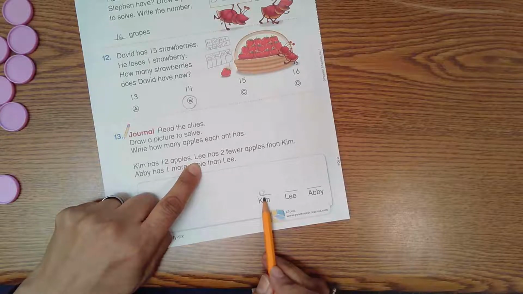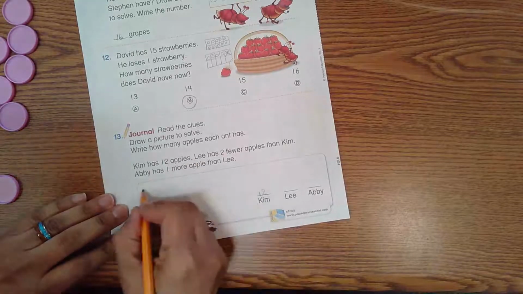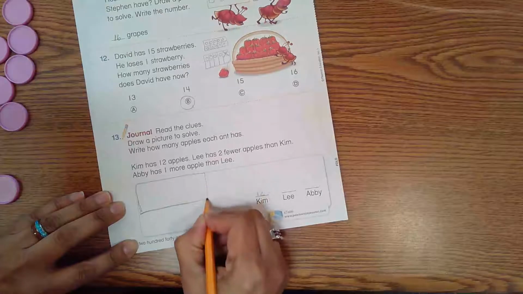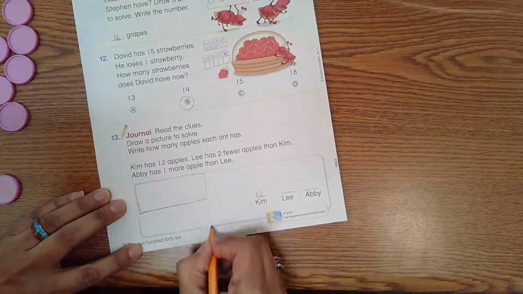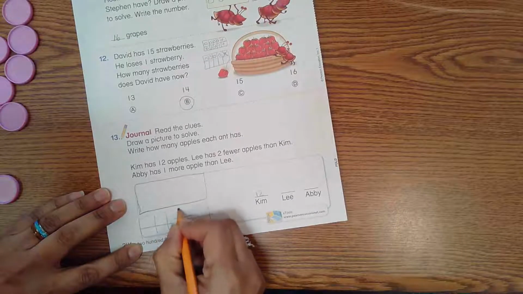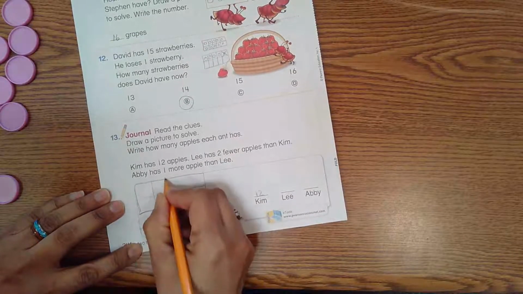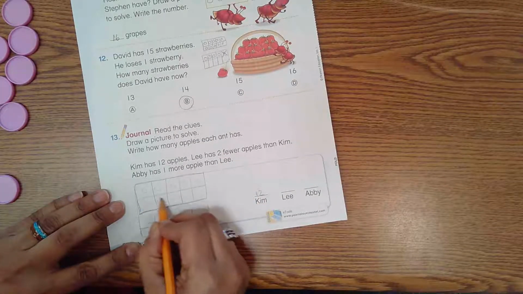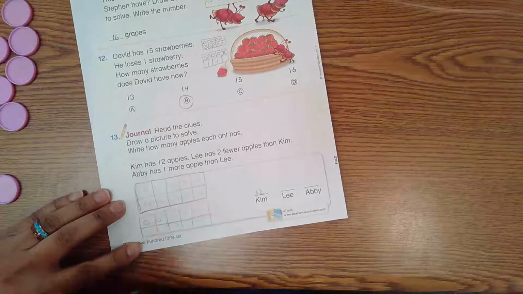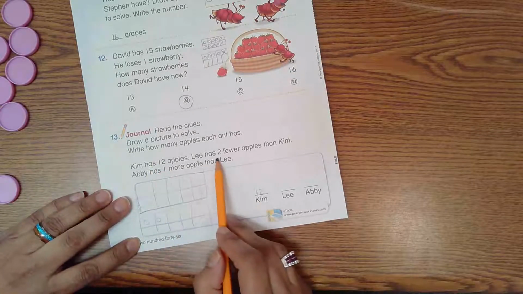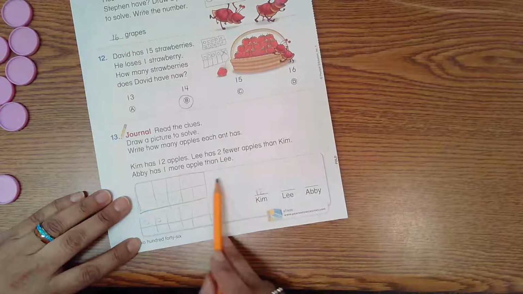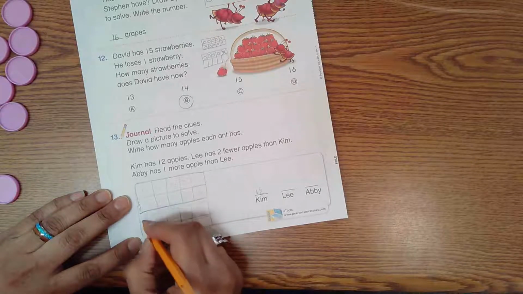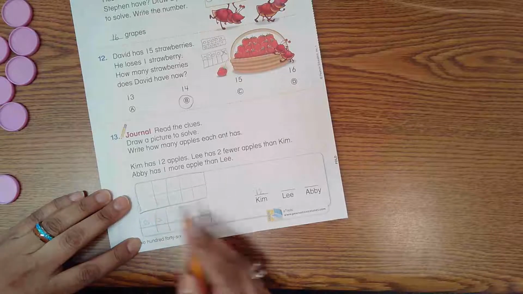Do you need to draw the 10 frames? Well, let's draw it. I'm gonna draw 2 10 frames, and I'm gonna show the number 12 first. So Kim has 12. 1, 2, 3, 4, 5, 6, 7, 8, 9, 10, 11, 12. All right. So Lee has 2 fewer apples than Kim. This is what Kim has. So I'm gonna take away 2. So Lee has, very good, 10.